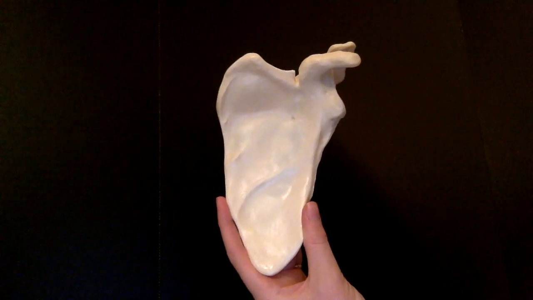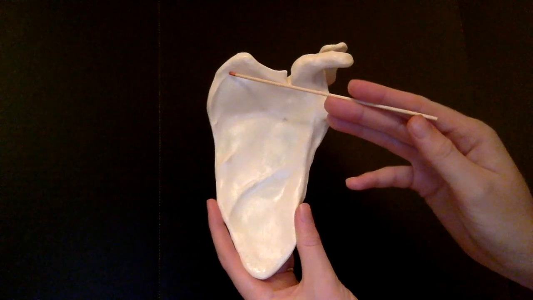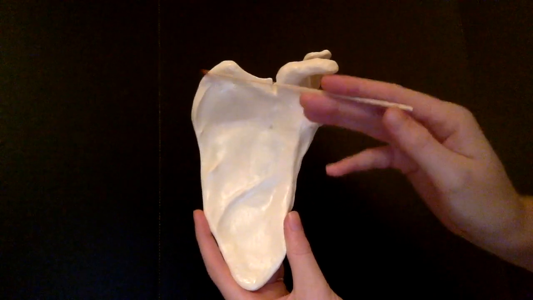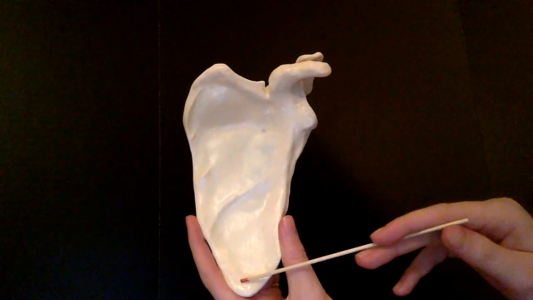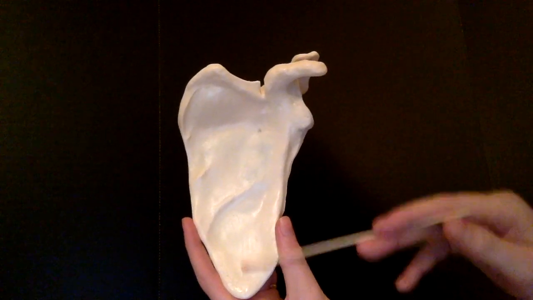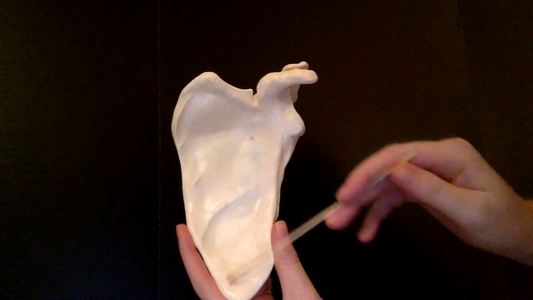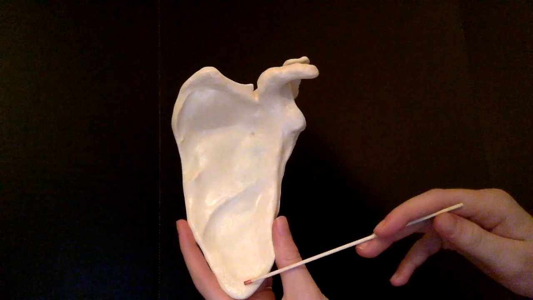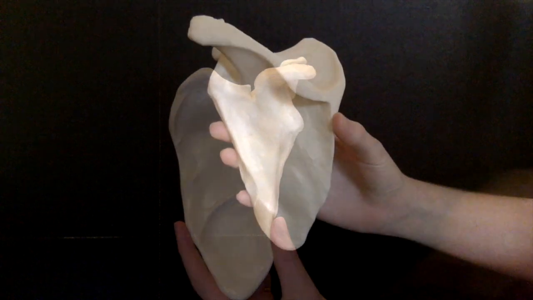The scapula also has two angles. The superior angle is located at the point where the superior and medial borders come together. The inferior angle is located at the inferior end of the scapula, where the lateral and medial borders meet. The origin of teres major is located at the inferior angle of the scapula.